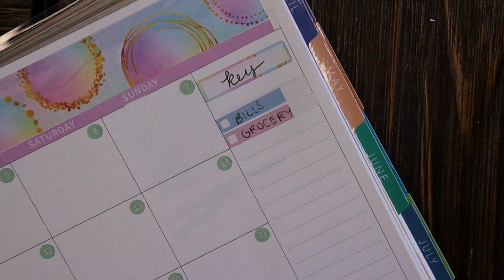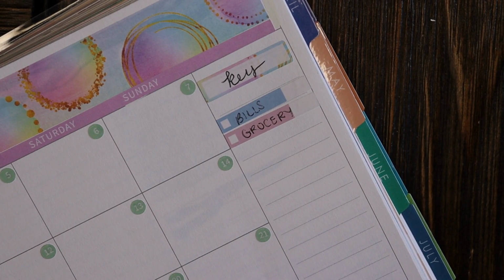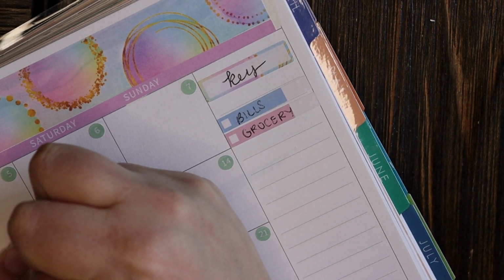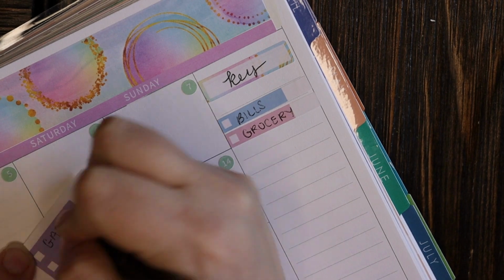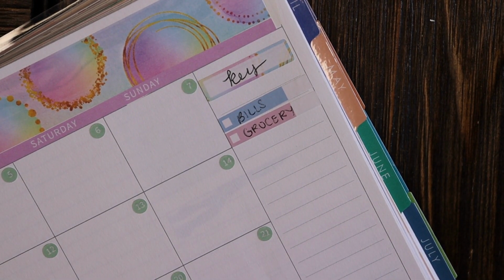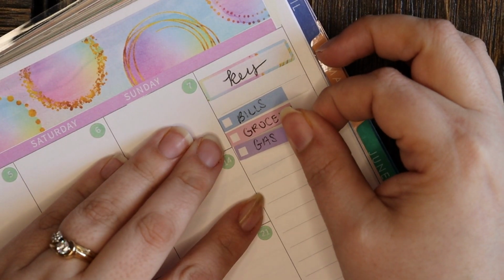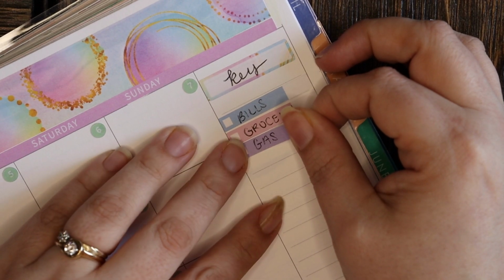Alright, now we are going to need my light purple, which I use to mark gas transactions. This pen is starting to run out of ink. I still have not purchased new black Parkoo pens. I keep saying I'm going to.